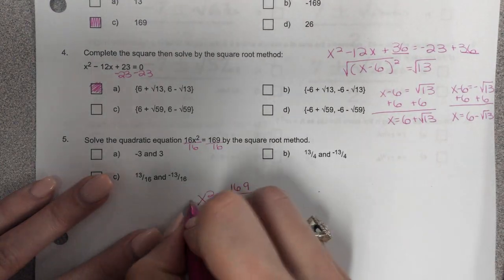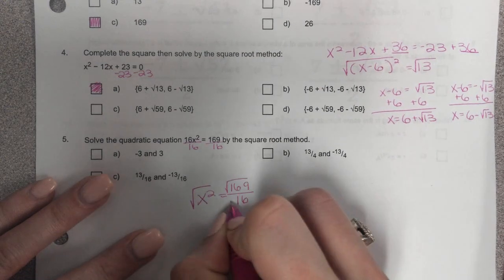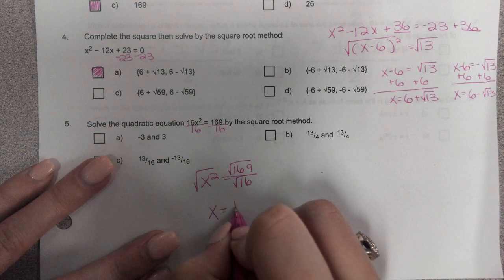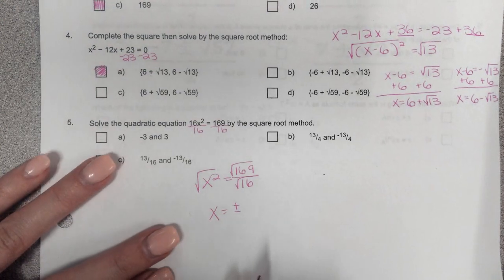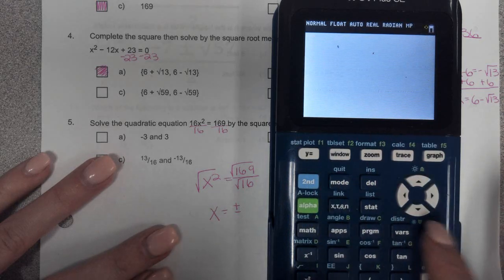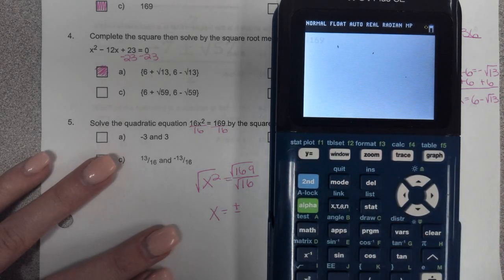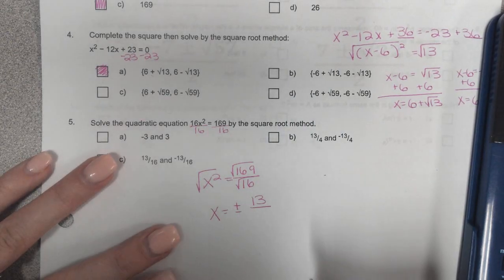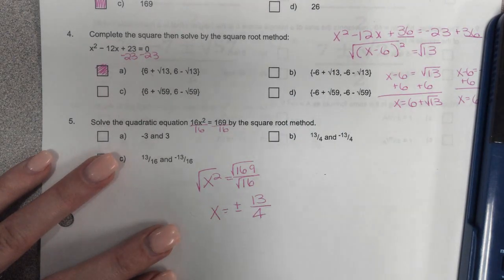To get rid of the squared, use square root, square root. We're going to square root the top and square root the bottom. So x equals positive or negative the square root of 169, which is 13, over the square root of 16, which is 4.